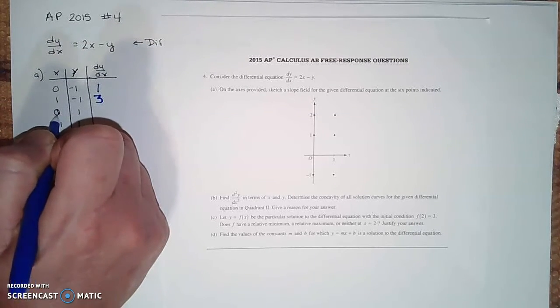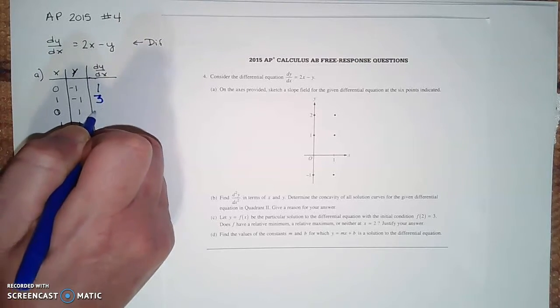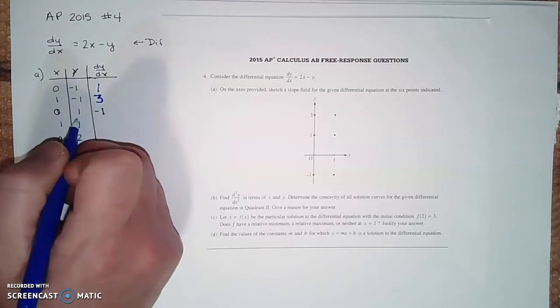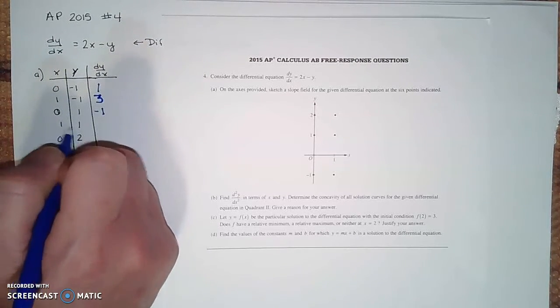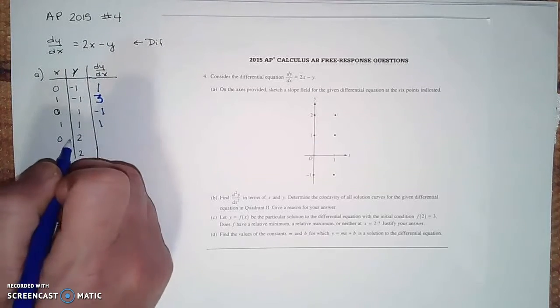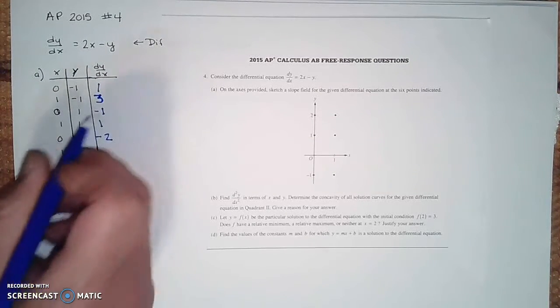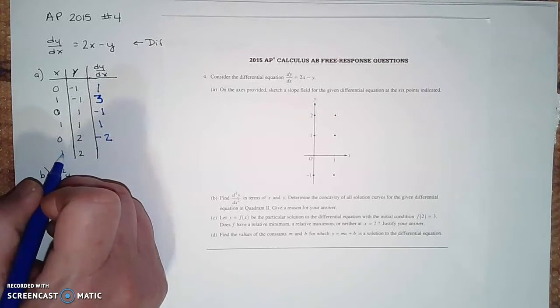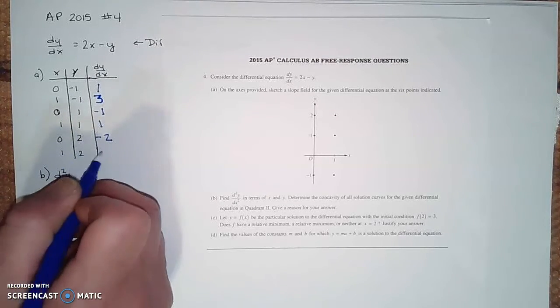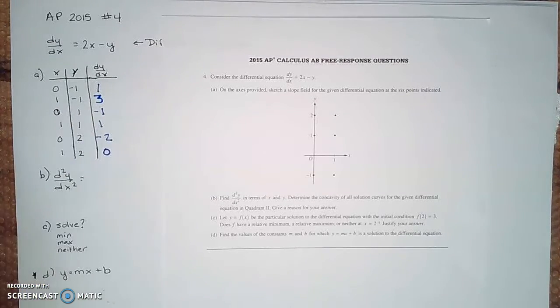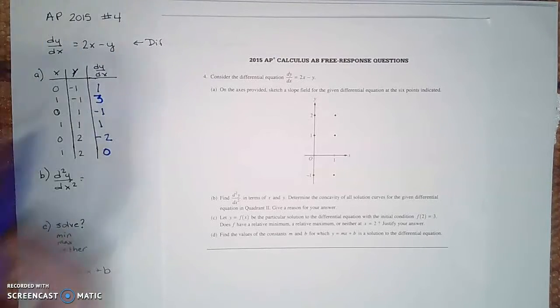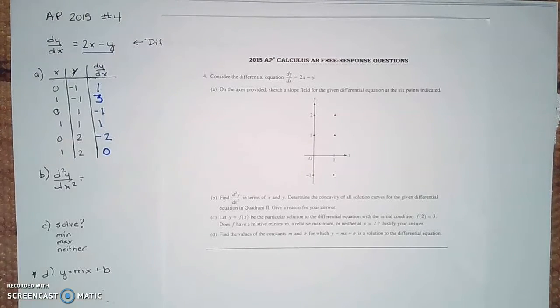Then 0 minus 1 is negative 1. 2 minus 1 is 1. 0 minus 2 is negative 2. And 2 minus 2 is 0. Now, how did I get those numbers? I literally just put them into the derivative equation right there and found those values, and I'm going to sketch them on there.